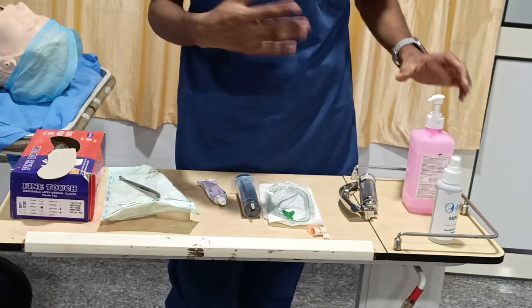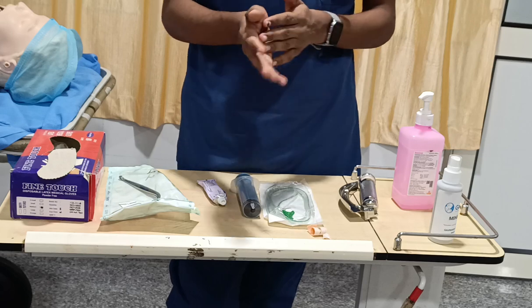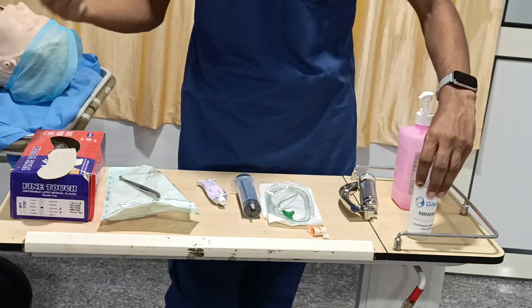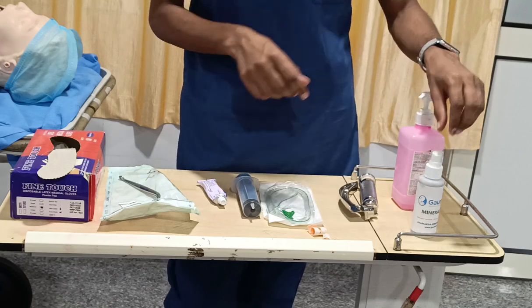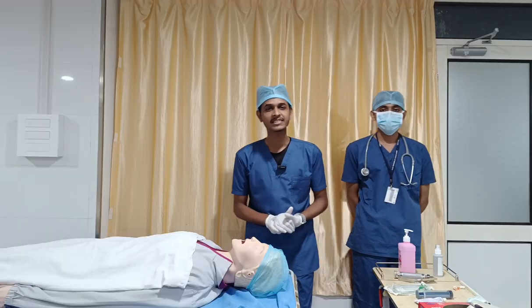So these are the common things. Don't forget to perform your hand hygiene; you have to keep your hand rub also. We are going to perform this on the mannequin. For that mannequin we are using this lubricant. So this is what the equipment is. Now let us get into the procedural part.